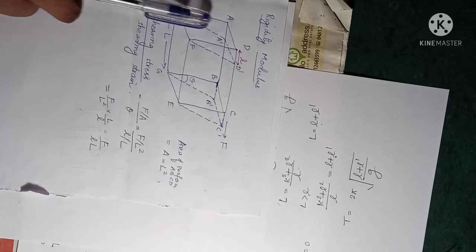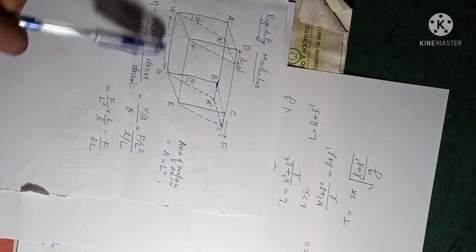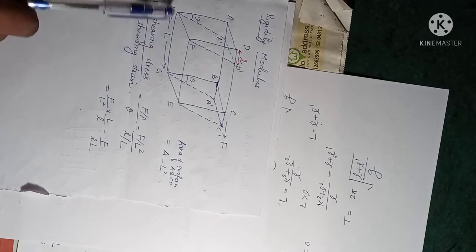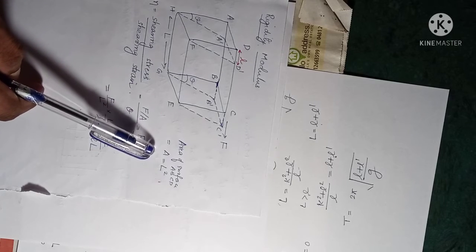And the third type of modulus of elasticity that we will discuss today is rigidity modulus. Consider a cube shaped body with one side of length capital L, and the area of one surface is A, which is L square.